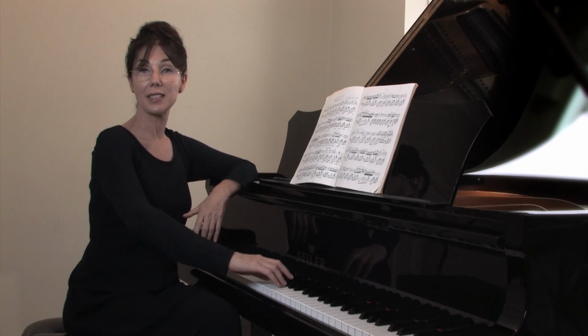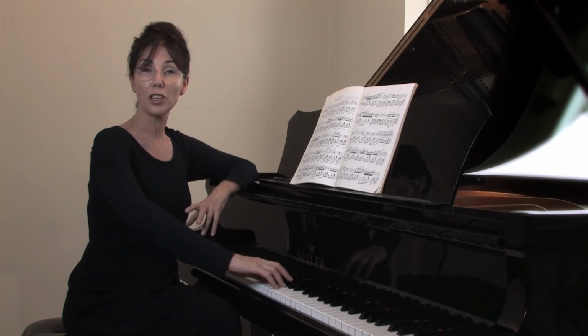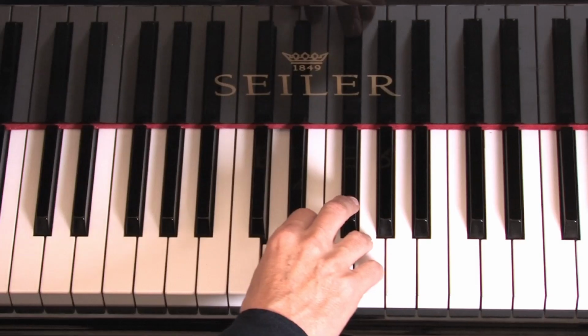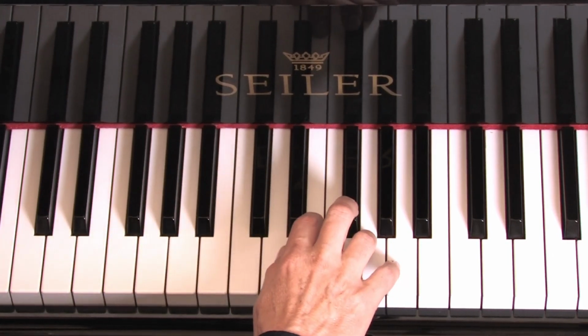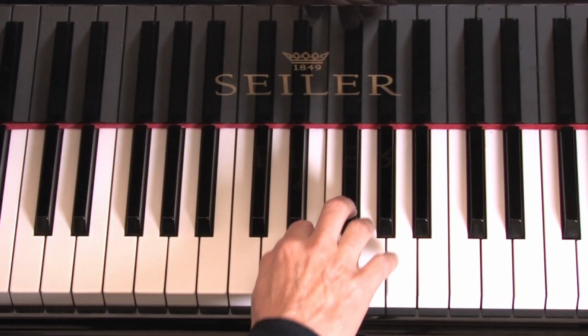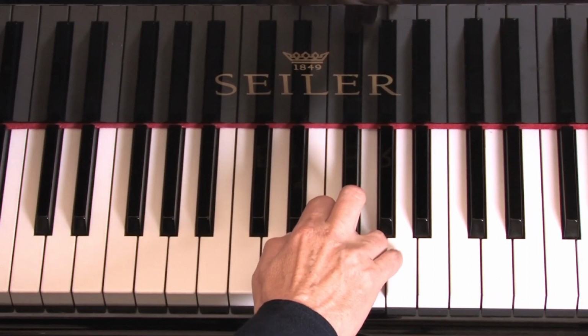So looking at that D major again, the first few notes must be D, E, F sharp and G, and not D, E, G flat and G.